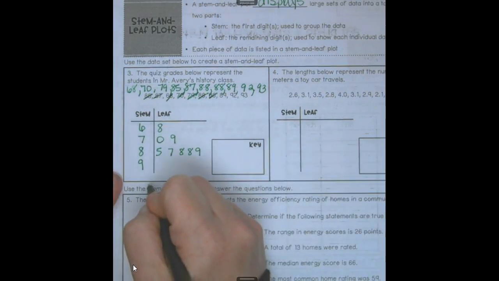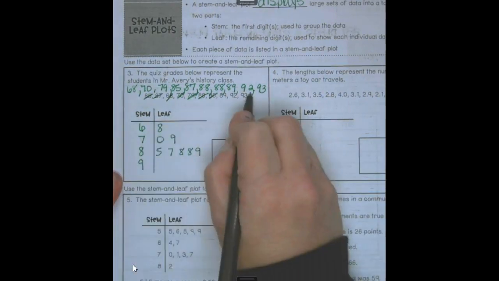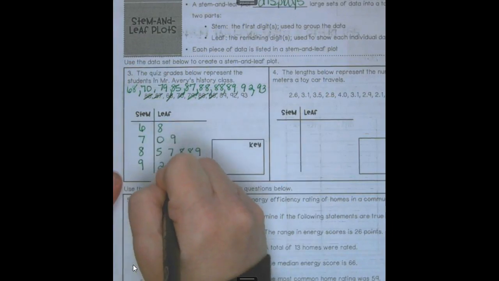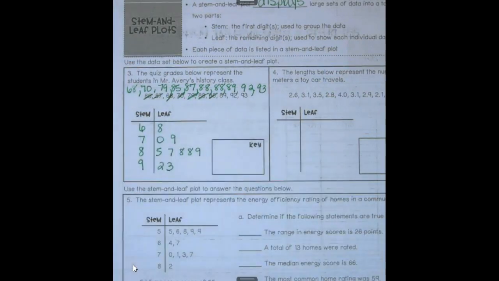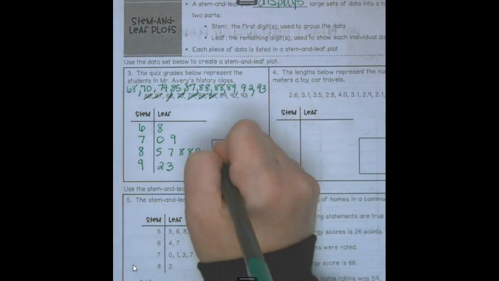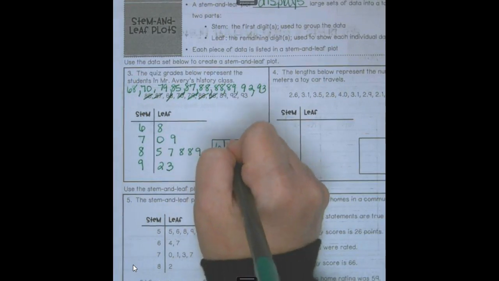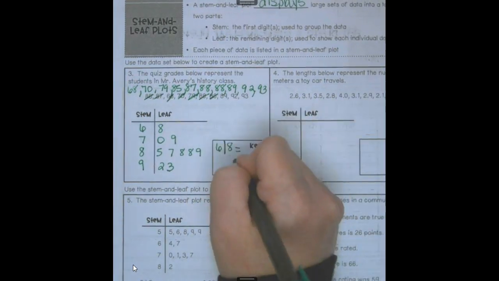The 9 is going to be a 2 and a 3. You also need a key: 6 with a line and 8 represents 68.